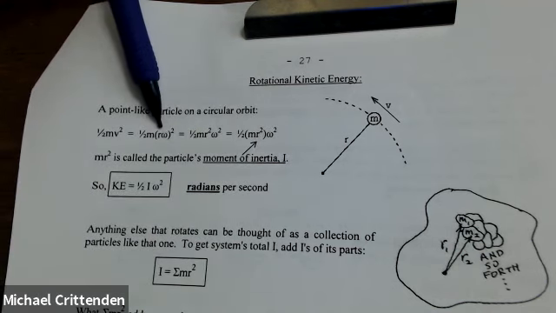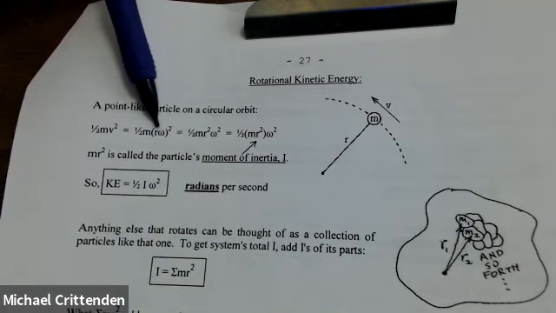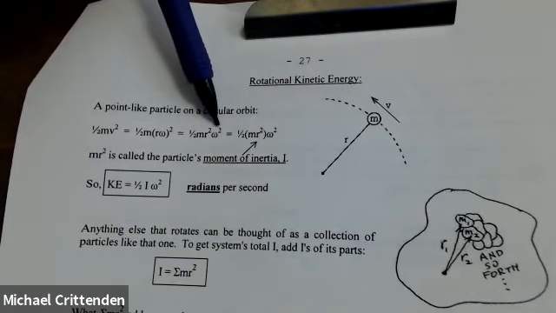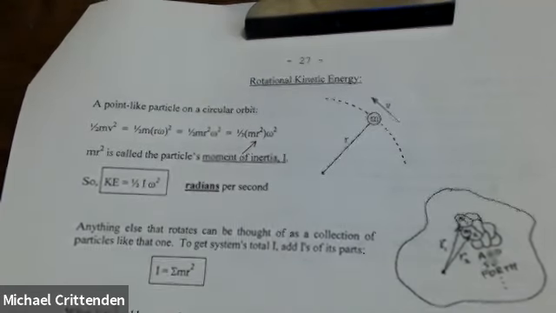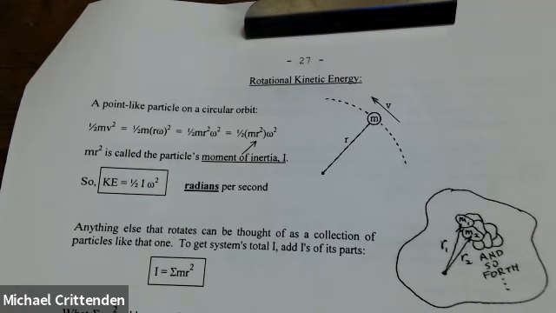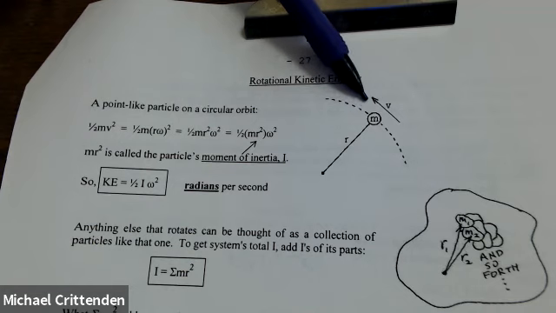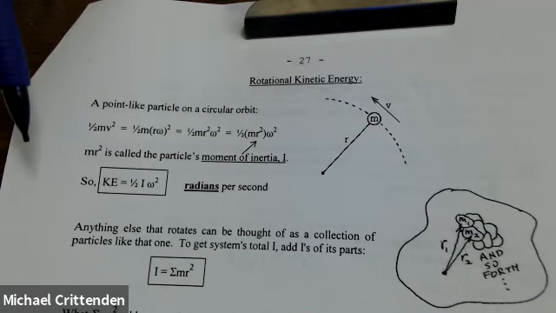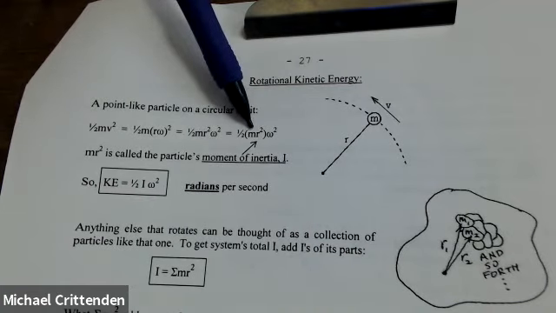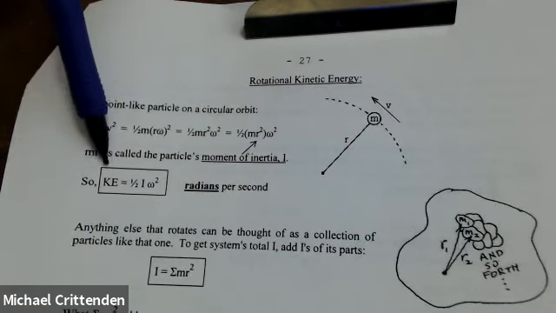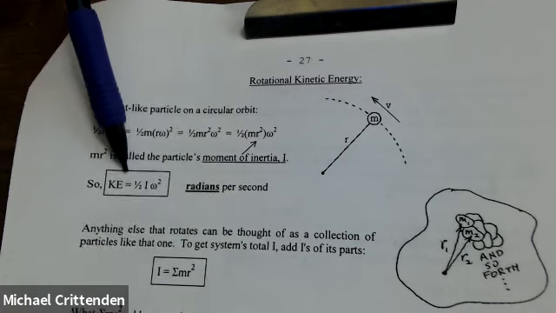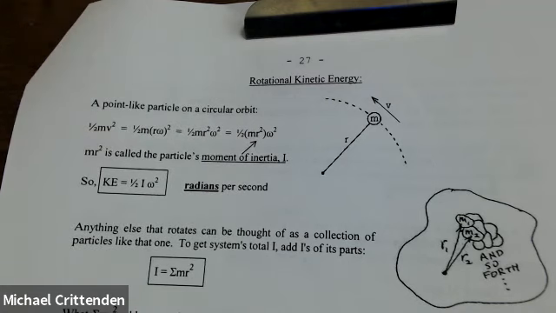So v is equal to r times omega. (r omega) squared would be equivalent to r squared times omega squared. And then I slip a new set of parentheses in there around the mr squared. That, for reasons I'll get to in a minute or two, is called the particle's moment of inertia, mr squared. So substituting in the letter I, for inertia, where the mr squared used to be, we have that the kinetic energy of that little particle is 1/2 I times omega squared.